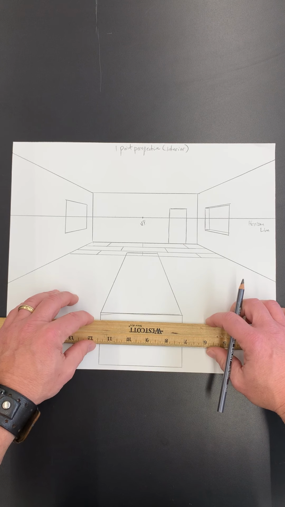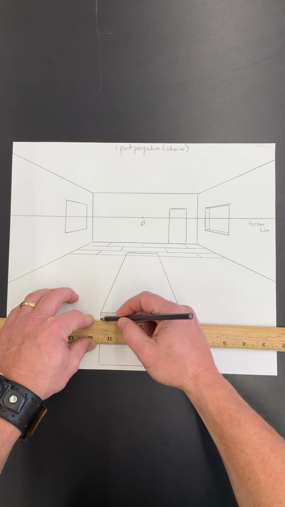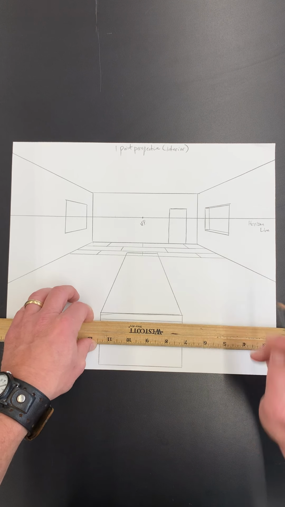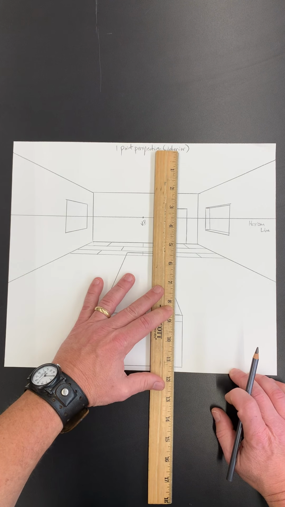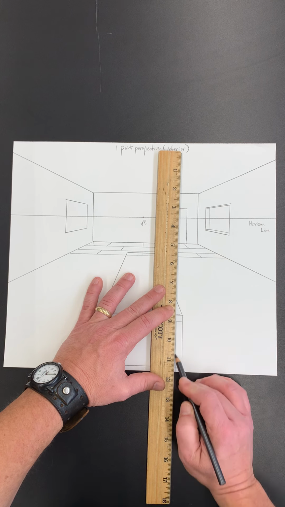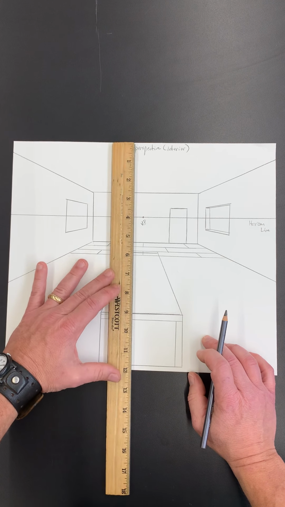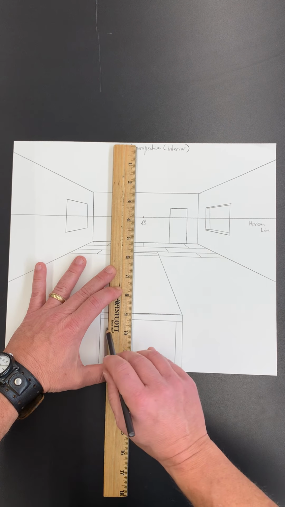Now, we have a simple rectangular prism here. And what we're going to eventually get into doing, and what you can play around with a little bit if you want to, is we're going to start turning these into actual objects. So I'm going to put a line across here. I'm going to put a line here and here.